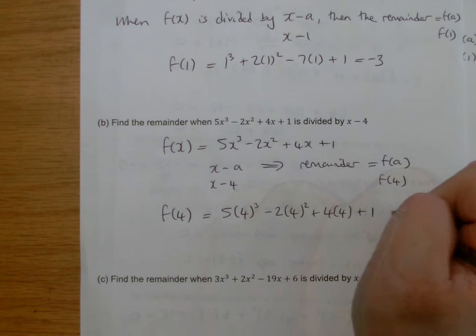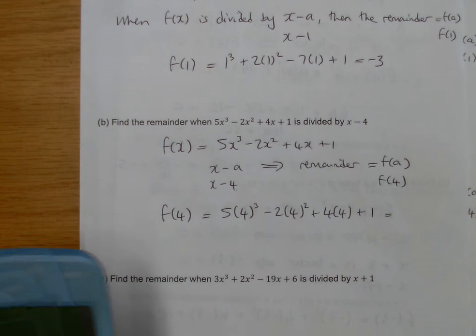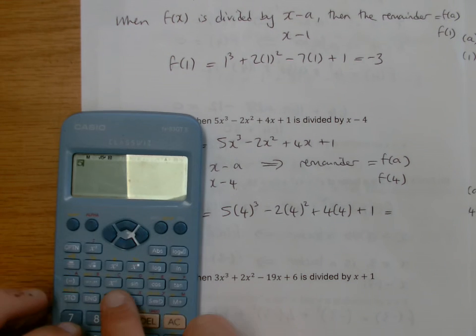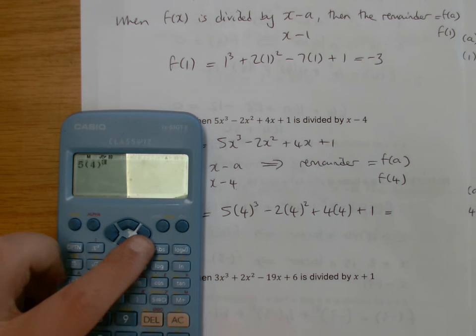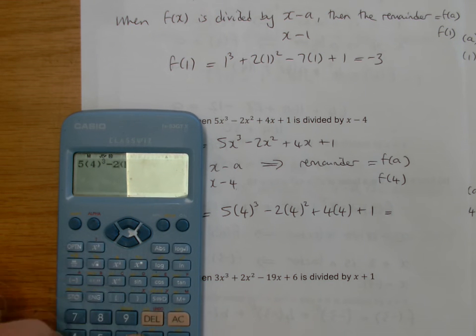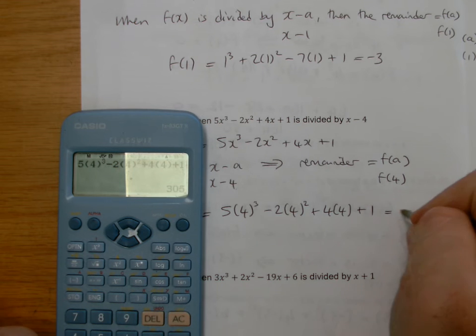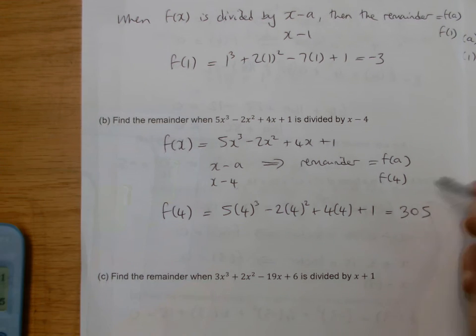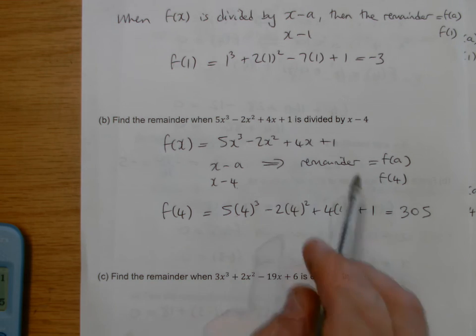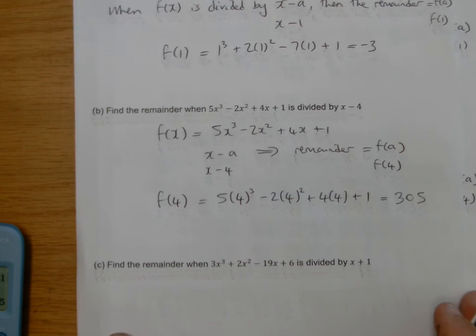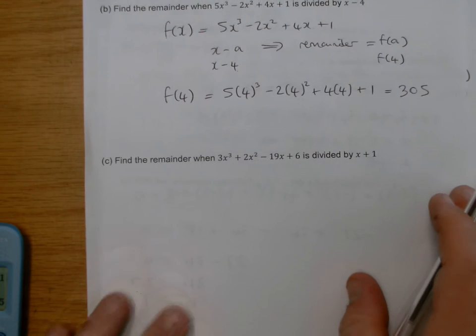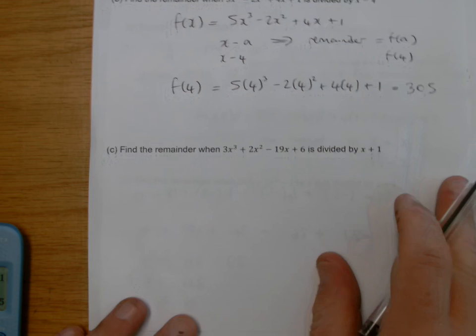So we'll do that, and we'll work that out on our calculator. So 5 bracket 4 cubed, take away 2 bracket 4 squared, plus 4 times 4, plus 1, and it comes out to be 305. So it's definitely got a remainder here. So this is not a factor. So the question could ask, is it a factor or not? Well, clearly it's not a factor there.